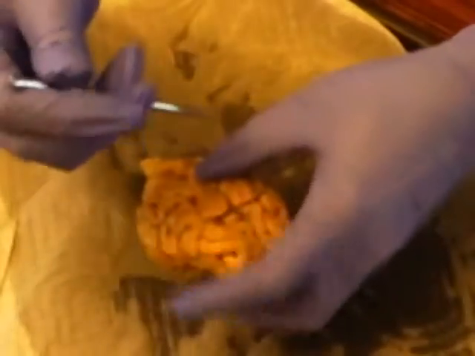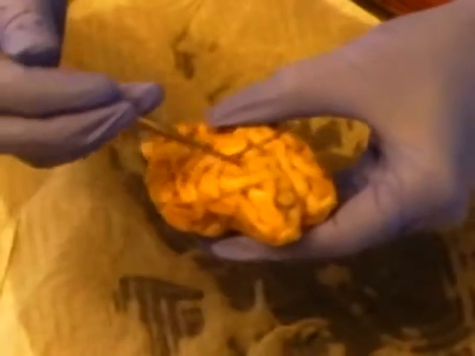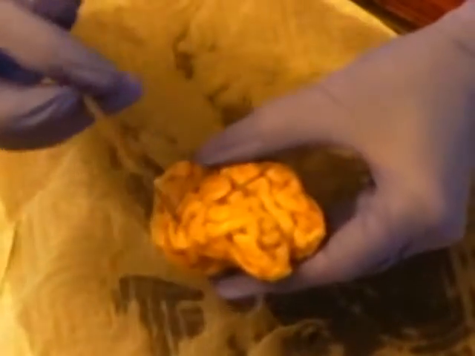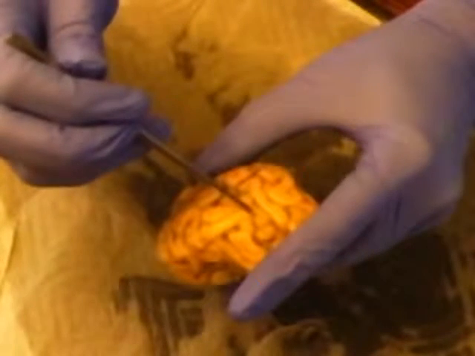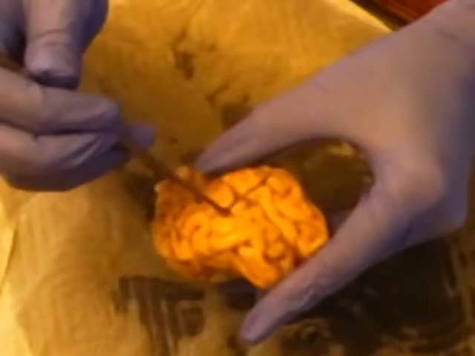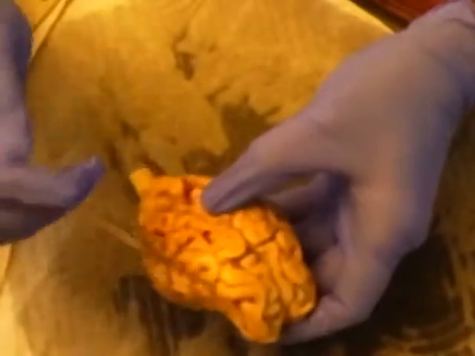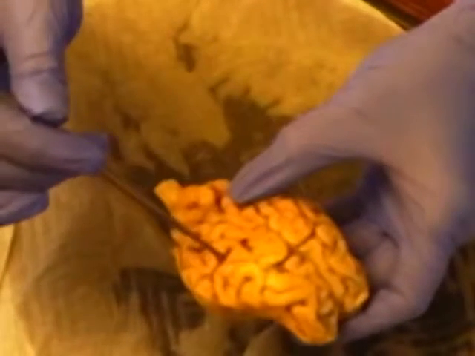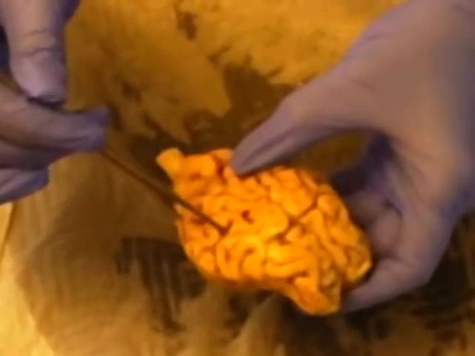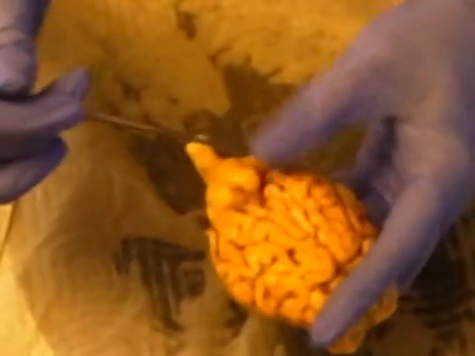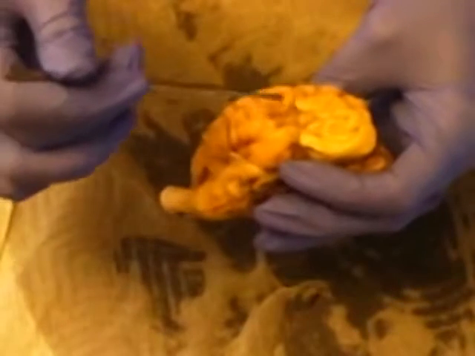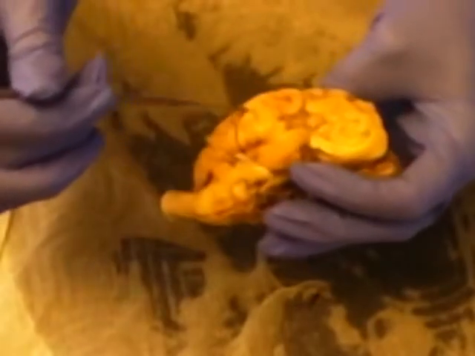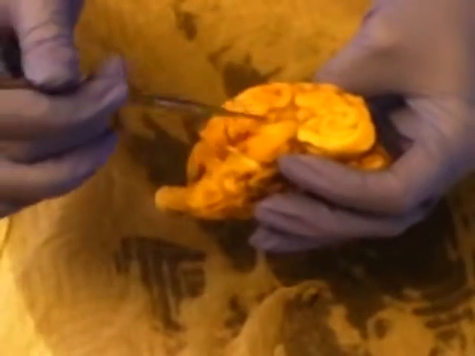The gyrus, which is an outward fold surface of the cerebral cortex, or these folds right here. And then the sulcus is a furrow on the brain that is less deep than a fissure, so you can see those right through here. The longitudinal fissure, which is here, separates the left and right cerebral hemispheres, and the lateral sulcus, which is here, separates the temporal lobe from the parietal lobe. And see, it's not nearly as large as it is in humans.